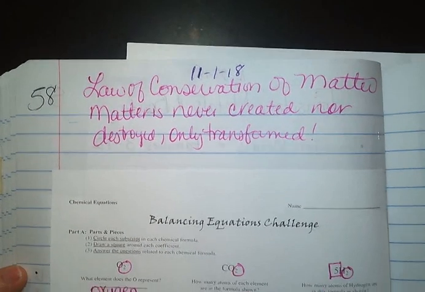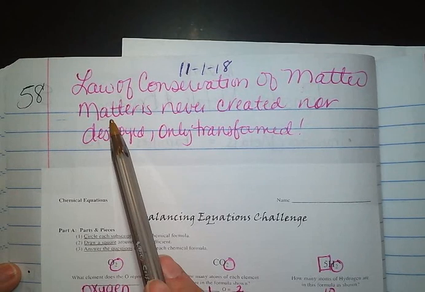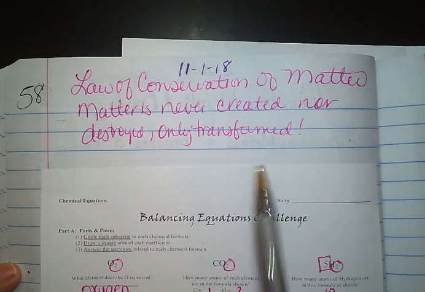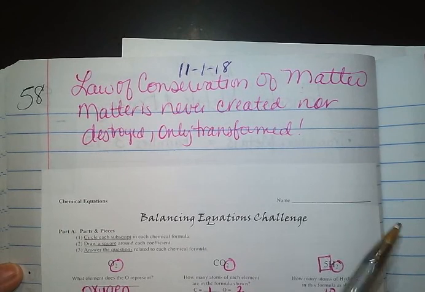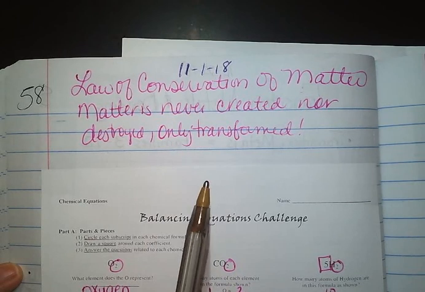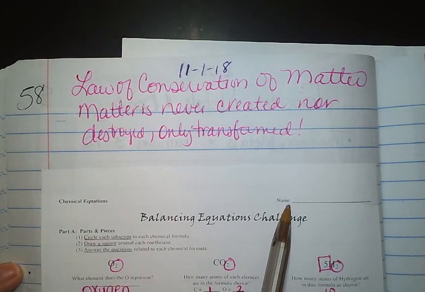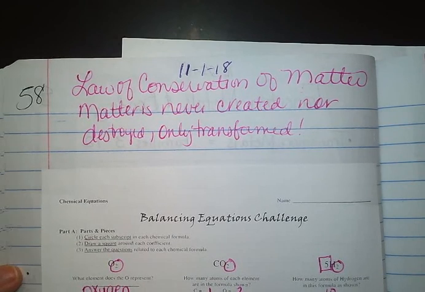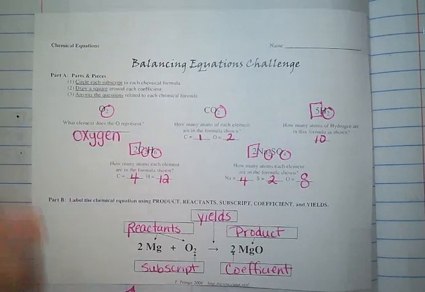So the first thing that we wrote down is the law of conservation of matter. The law of conservation of matter states that matter is never created nor destroyed, it's only transformed. So in class we talked about what that means, and chemical equations are models that show matter is not created or destroyed, because all the atoms on one side of the equation have to equal all of the atoms on the other side of the equation. So the mass, or the matter, that's on one side of the equation has to equal the other side, has to balance. And then together we did this sheet on balancing chemical equations, and you can pause here.